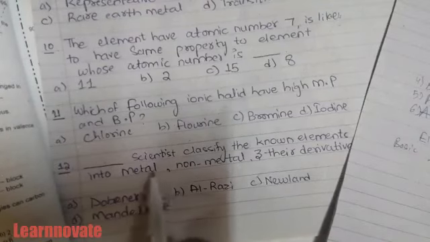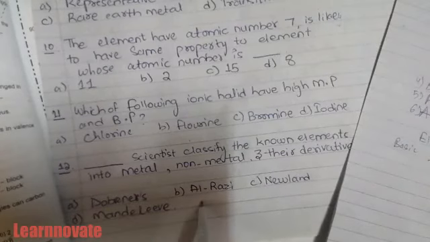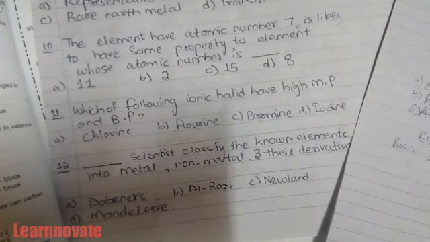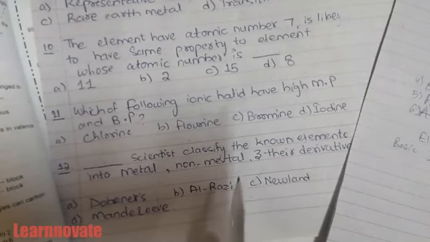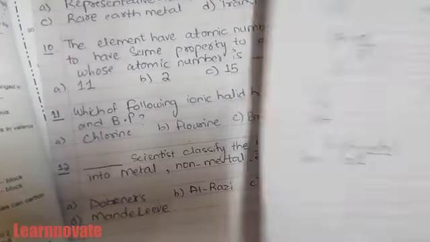Question number 12 is the last question, and it is asking the name of the scientist who classified the known elements into metals, non-metals and their derivatives: Torbenius, Al-Razi, Newlands and Mendeleev. Here the answer would be Al-Razi, that is option B. He was the first scientist to classify the known elements into metals, non-metals and their derivatives. Other scientists also did classification according to chemical properties, atomic number, the rule of octet and other things as well. But you should know the first one who classified metals and non-metals. It is Al-Razi. So option B for question number 12 is correct.